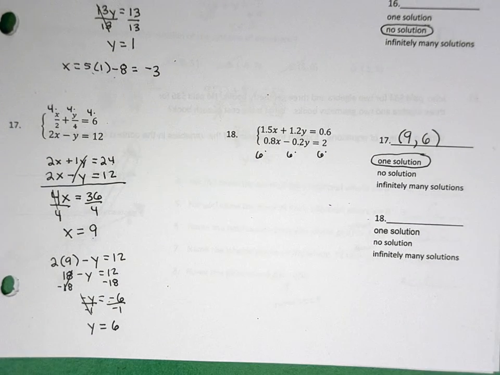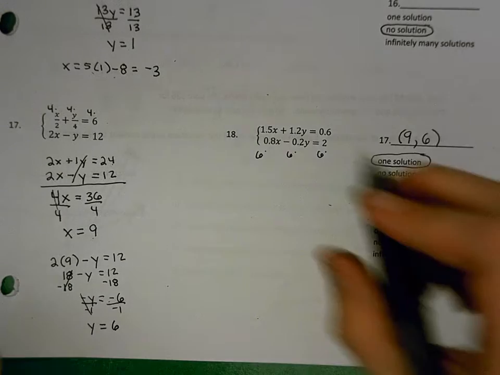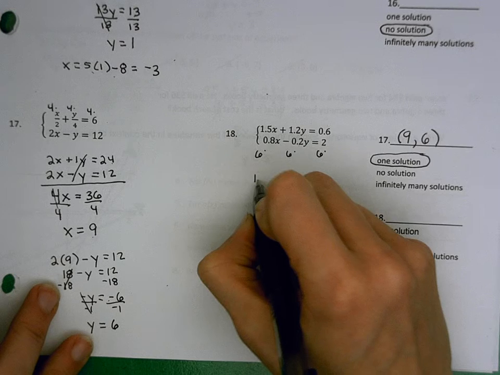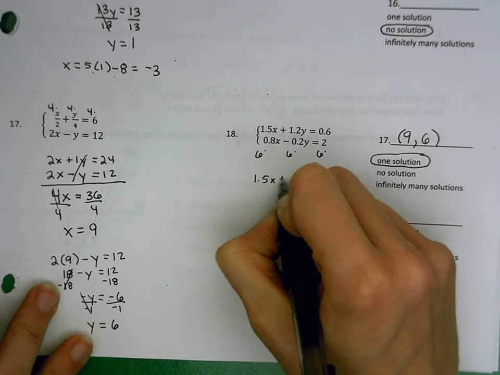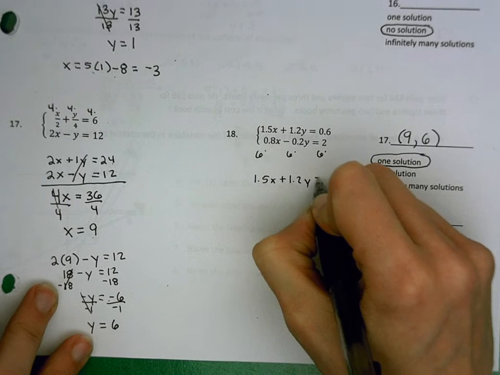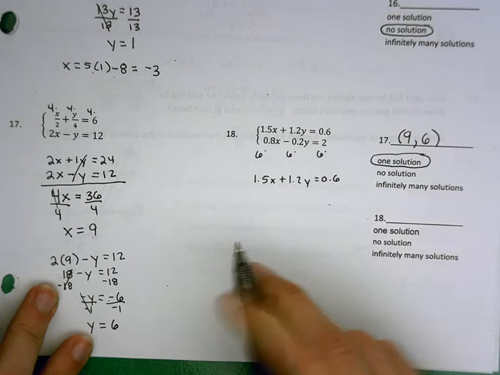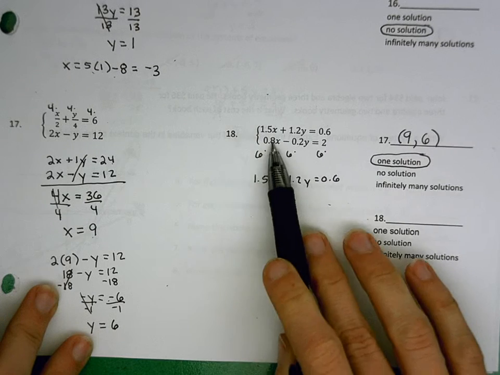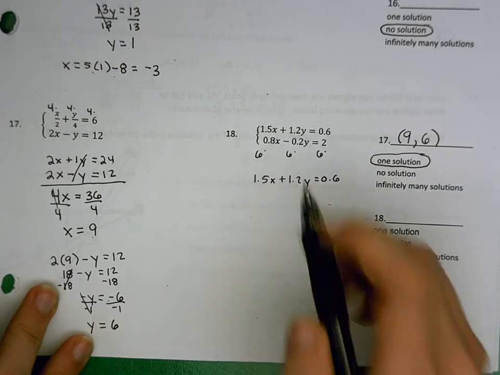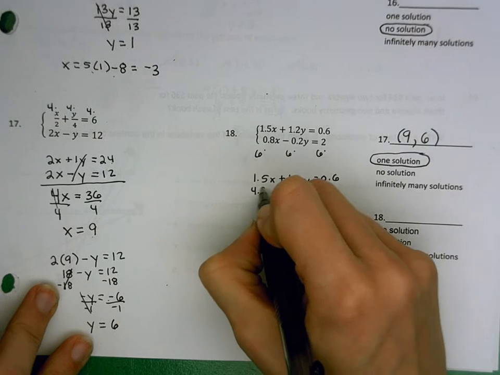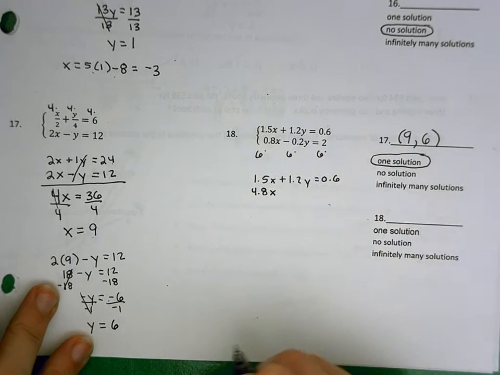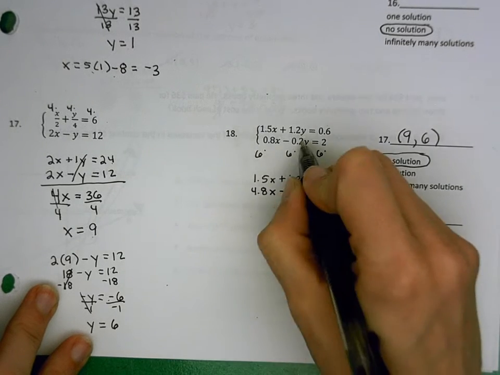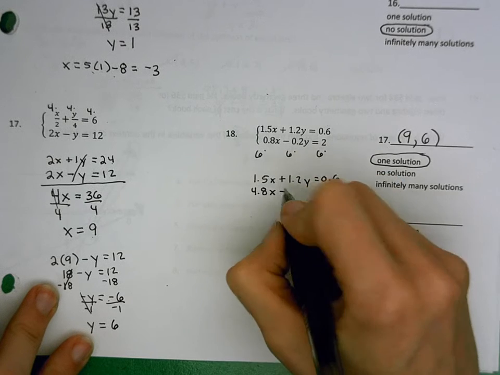So here we go. Our top equation I didn't do anything to. I'm going to leave that as 1.5x plus 1.2y equals 0.6. In my bottom equation, 6 times 0.8 is 4.8. 6 times 0.2 is 1.2.